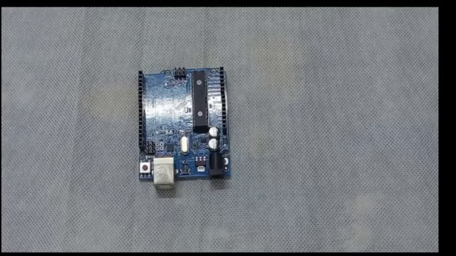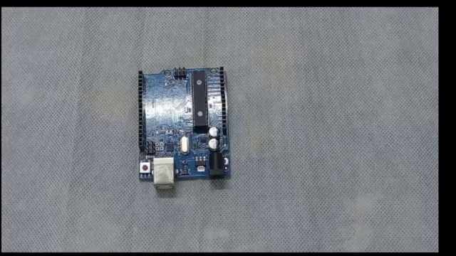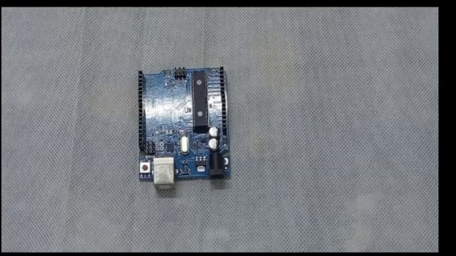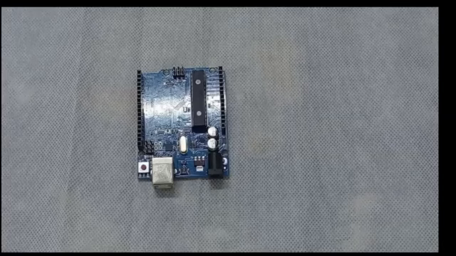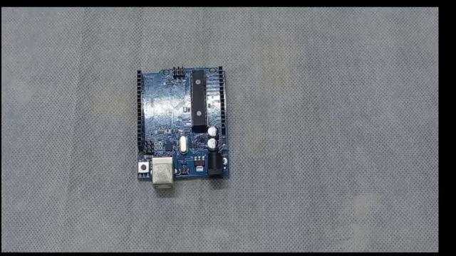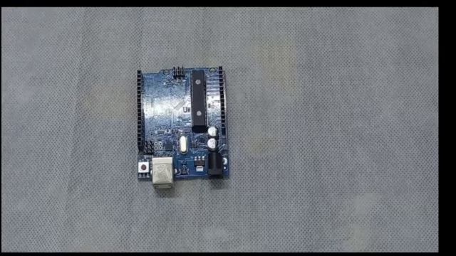Analog reference allows you to set an external reference voltage for analog inputs, overriding the default 5 volt or 3.3 V reference. Okay, so 5V supplies regulated 5 volts to power external components or circuits, while 3.3V supplies regulated 3.3 volts for lower voltage components.